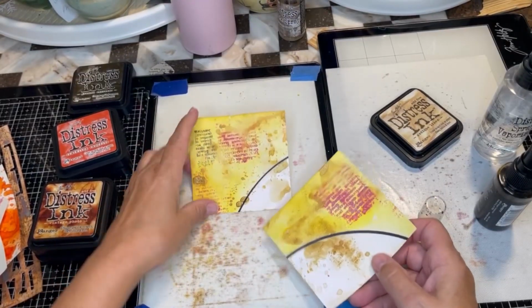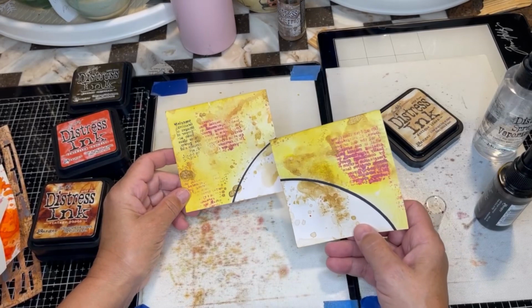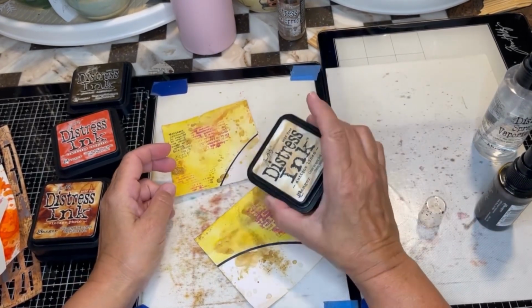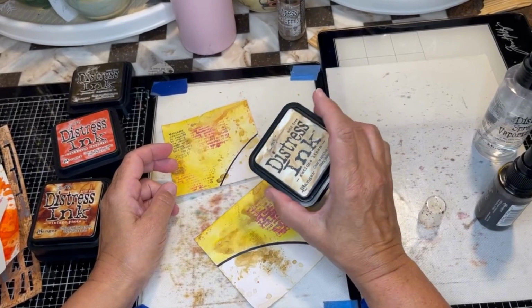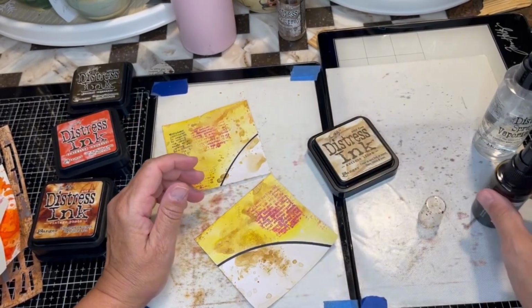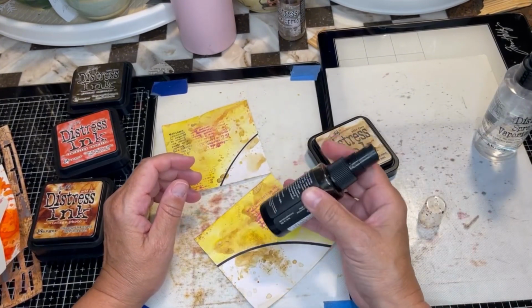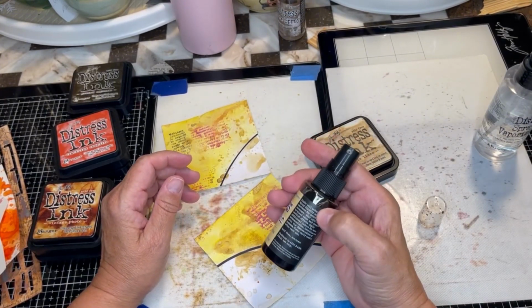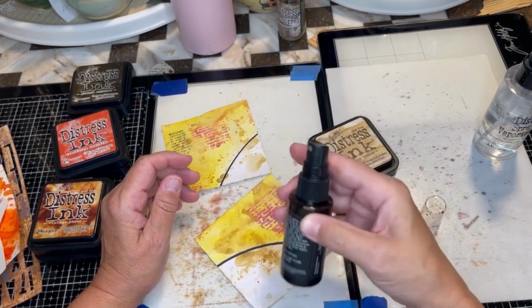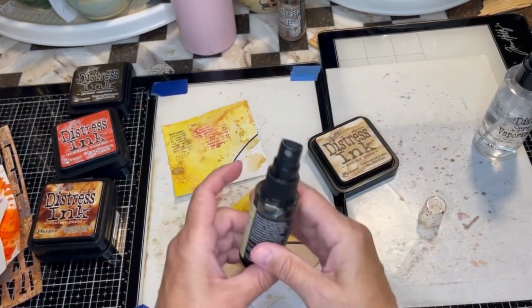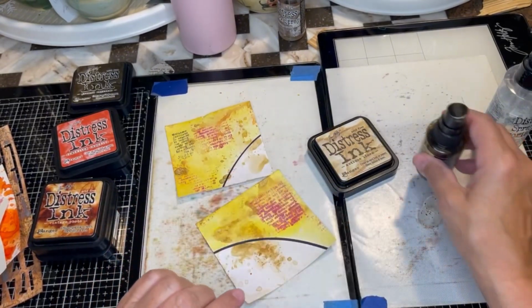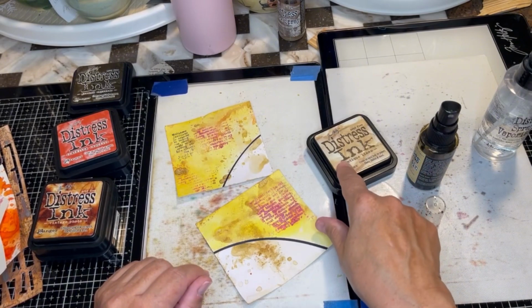Well, I have some observations. Literally, I've not played with these before. The first one is I smushed this down and then I spritzed it with water, which of course dilutes the color. This one is just color. I don't know that it's diluted. It says shake well. I think I did a little. But when I sprayed it and then picked it up, it's definitely a darker color than this was.